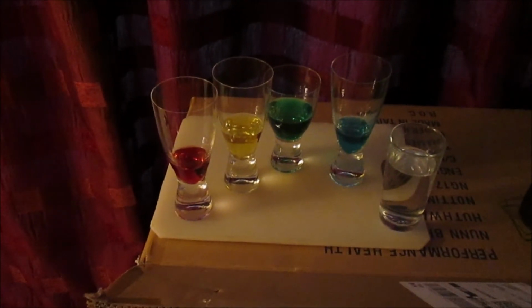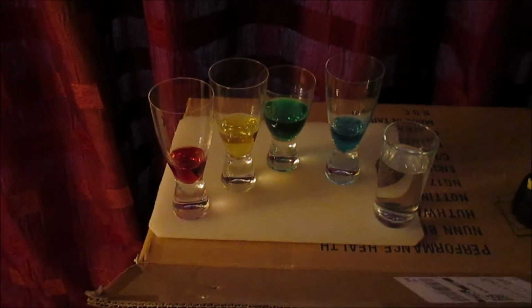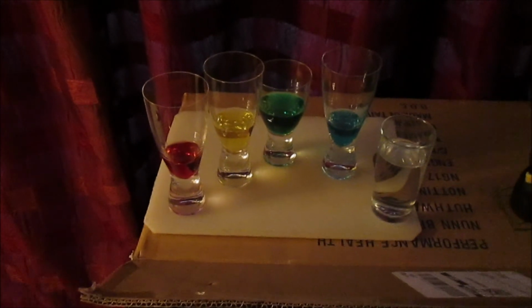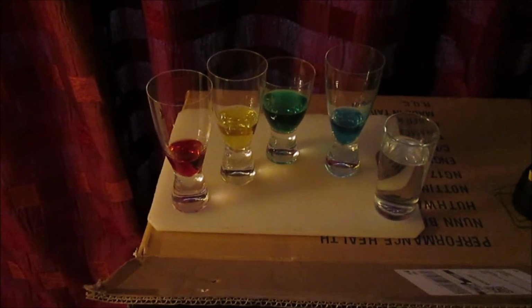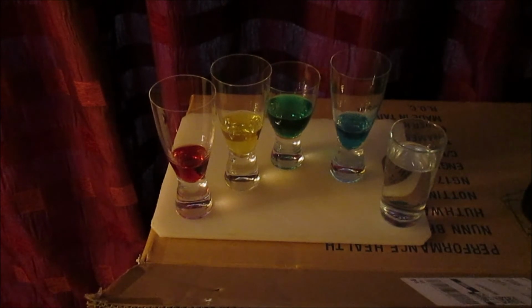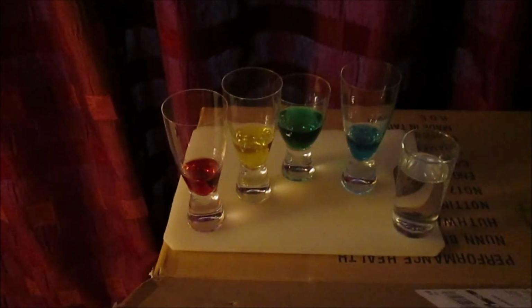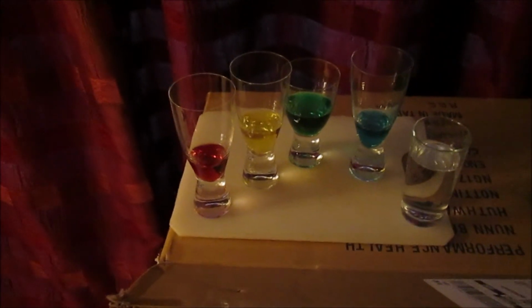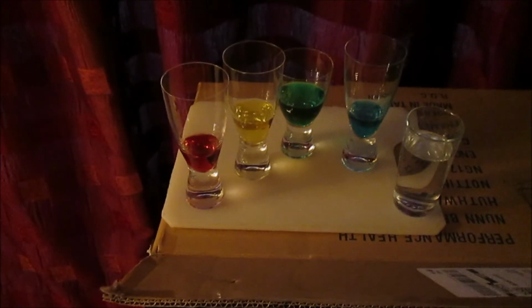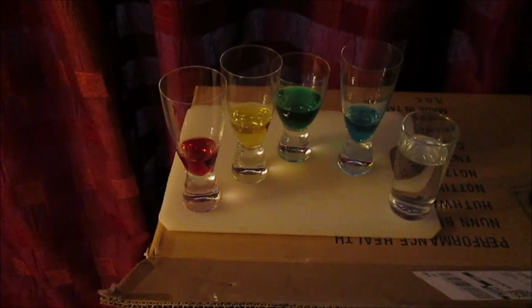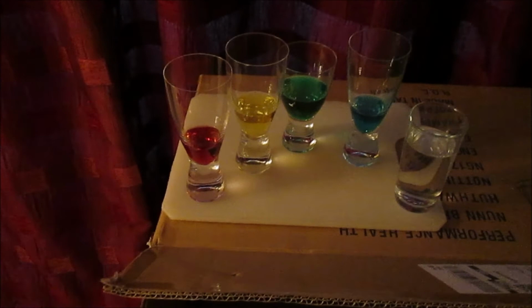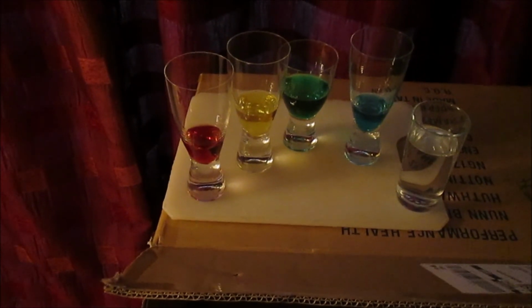So here you can see the range of coloured solutions that we're going to investigate. These are just common things that I found around the house. So we have some cough medicine, a couple of types of washing up liquid, and some bath foam, and we're just going to shine light through them and look at what effect this has on the spectrum.